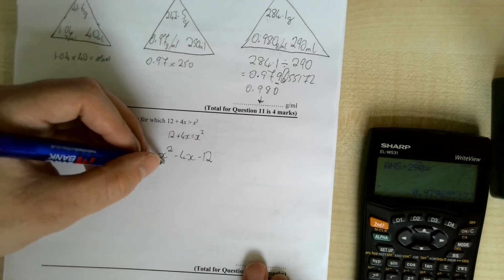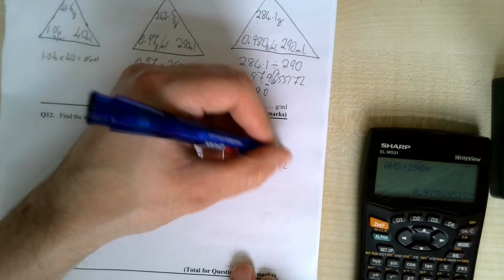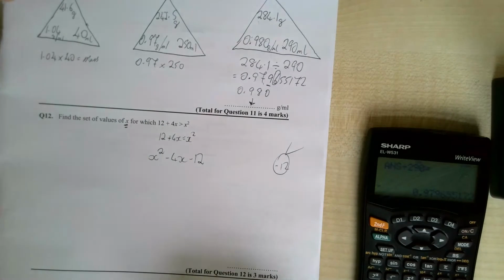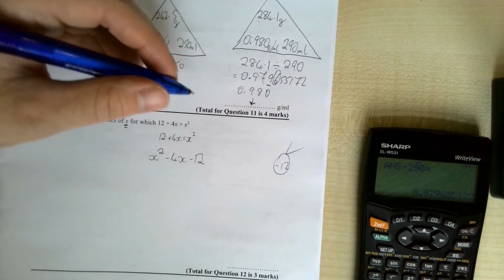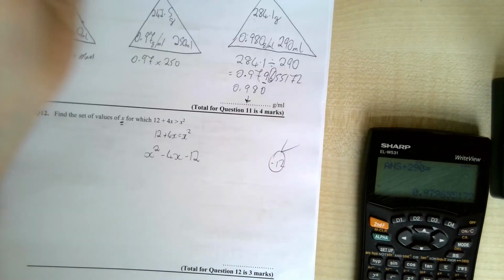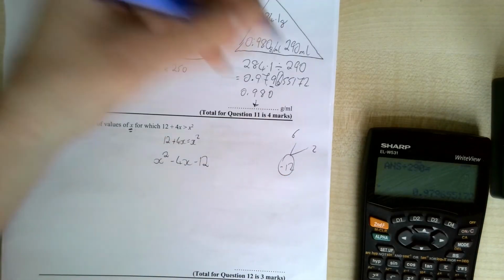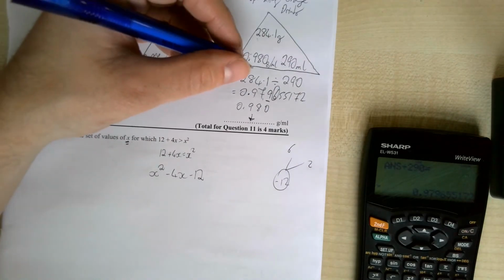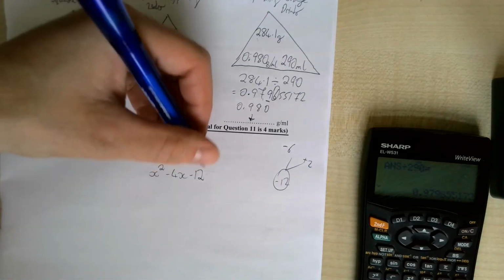So factor pairs of, we need to split it, sorry, so minus 12. We want factor pairs which multiply to give minus 12 but add to give the minus 4. We go with 6 and 2. We go with a minus 6 and a plus 2. That will work.